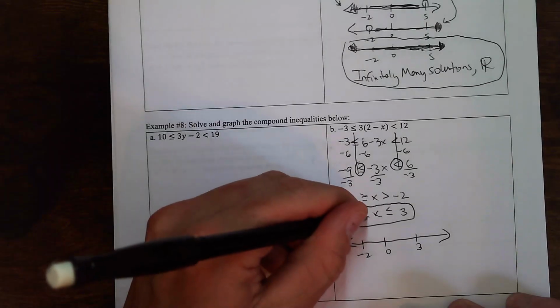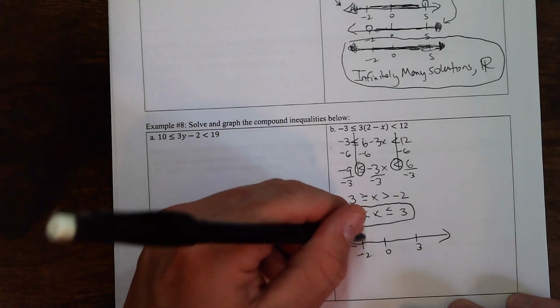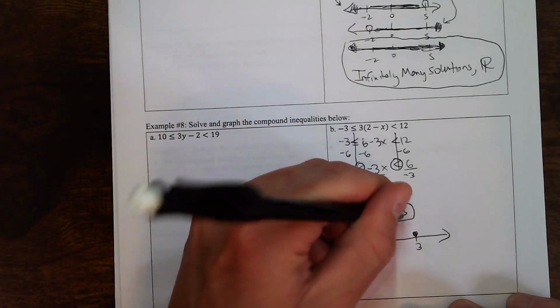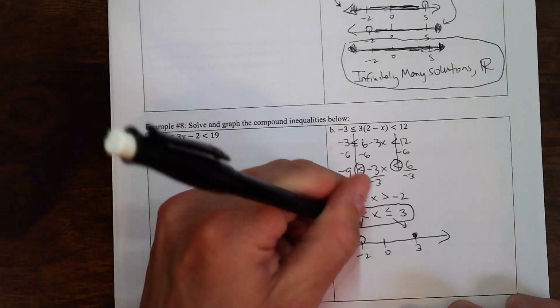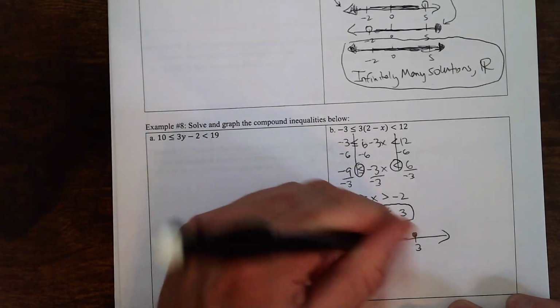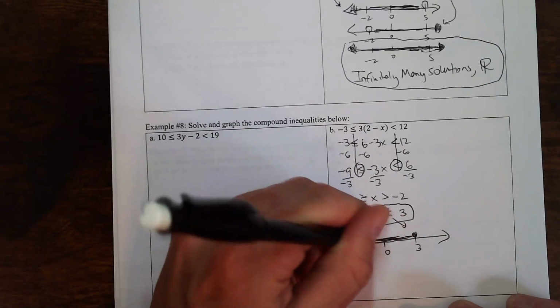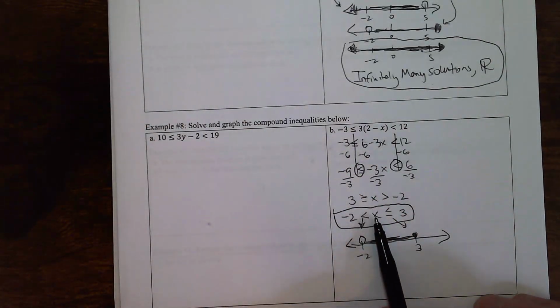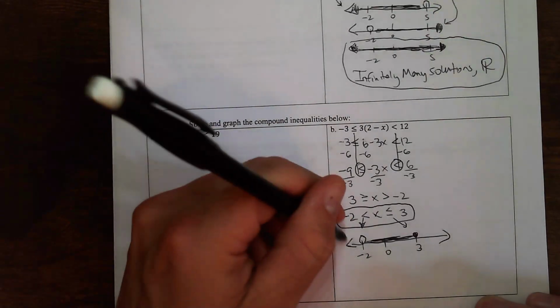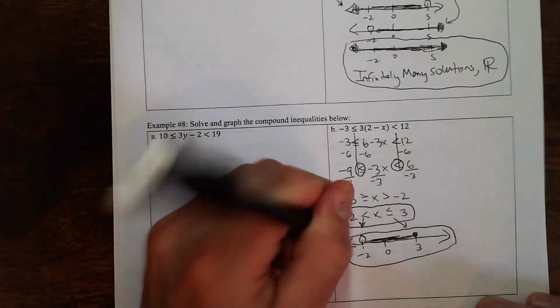At negative 2, it's a less than, so it doesn't have an equal to, so it's going to be open. This one's going to be closed, so that's closed, that's open. Then you shade in between. So anything that's greater than negative 2 and less than or equal to 3, any value in that region, including 3, not including negative 2. There's my answer.